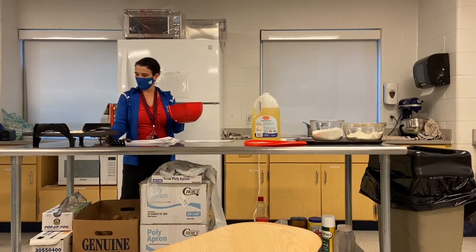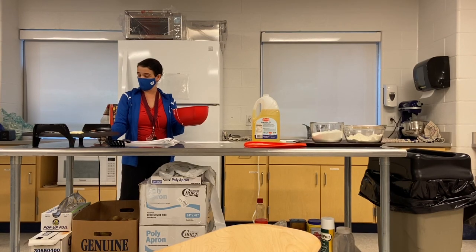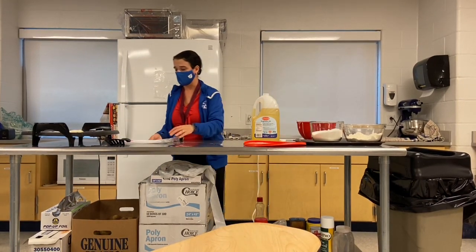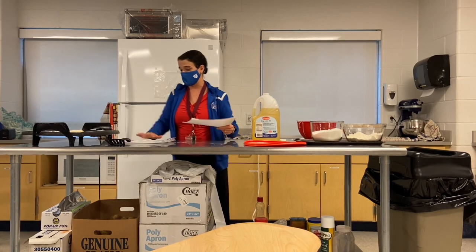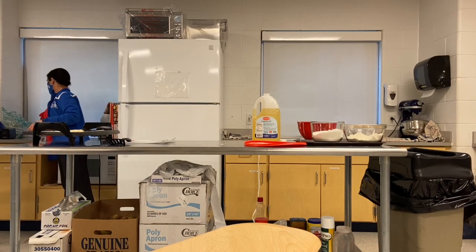So what if you eat the raw stuff? You could get what foodborne illness? You could get salmonella. Very good. And you want to avoid that by fully cooking your things. All right.